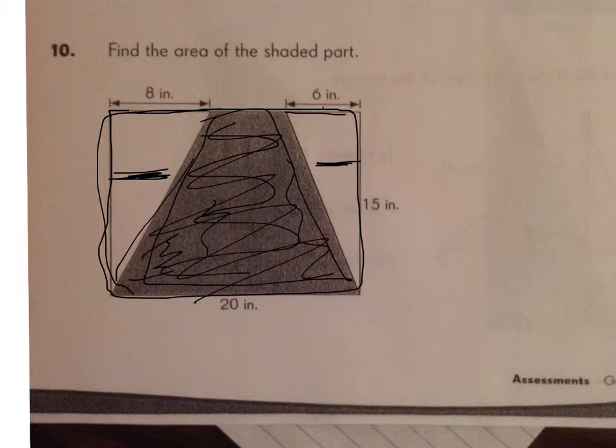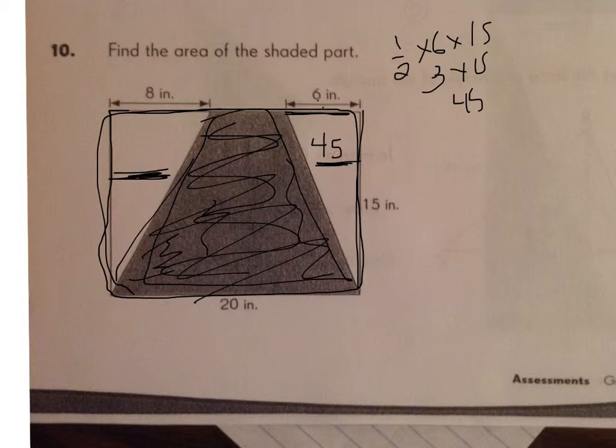Okay, so I can figure out, if 6 is my base, this would be my height. So 6 times 15 times 1/2. Well, I'm going to do 1/2 times 6 times 15. 1/2 times 6 is 3, times 15 equals 45. So this right here is 45 inches squared.